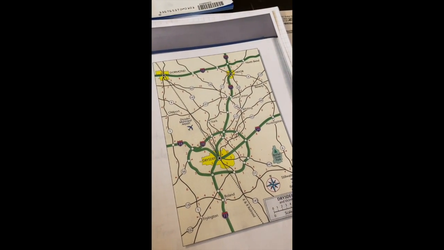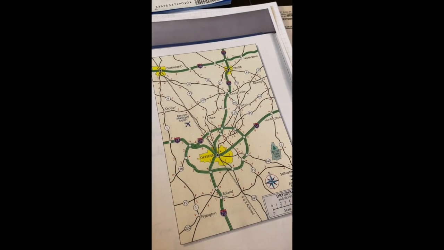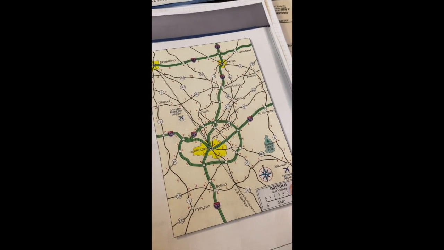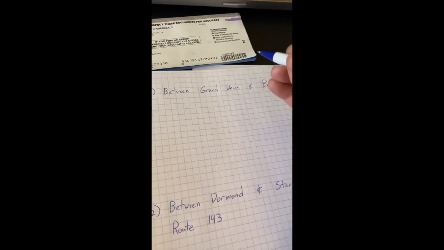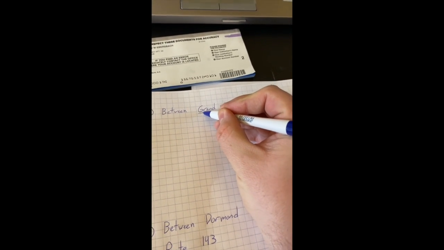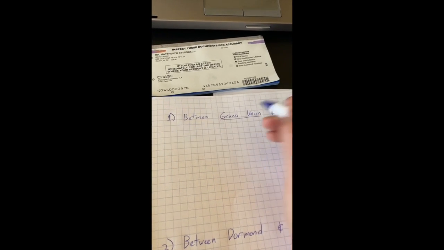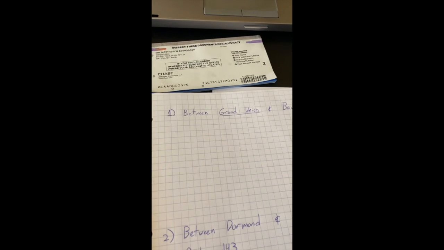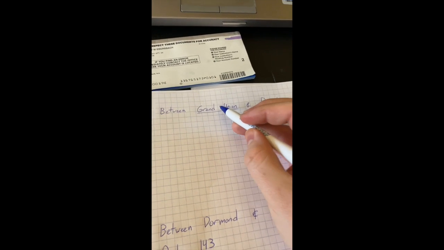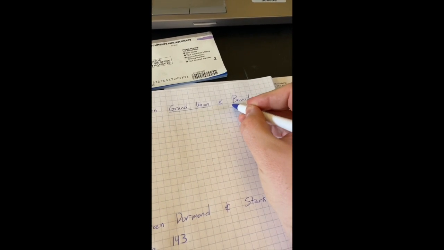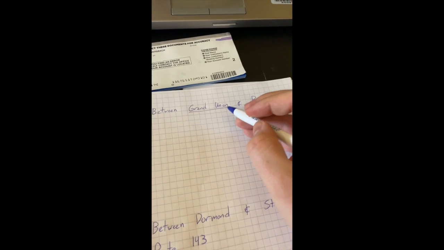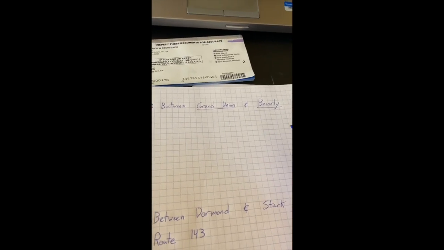Now, if we look around, we can see that Grand Union and Beverly are somewhere on this map. The most important thing we have to make sure that we know from the problem are our 2 points. The first town or location we're given is usually our starting point, and to find the total distance, we have to see how far it takes to get from our start to our finish. In this case, Grand Union is our start, and Beverly is our finish. So now let's look for them on the map.